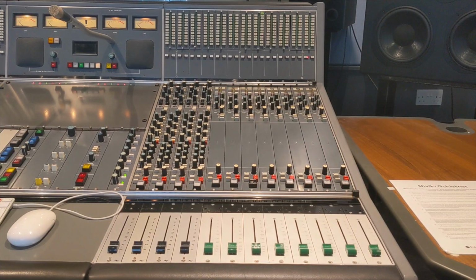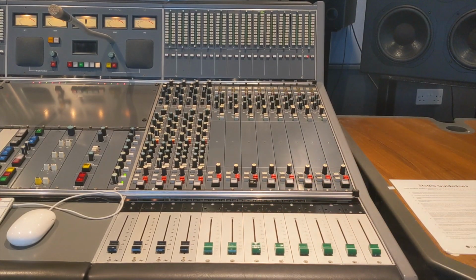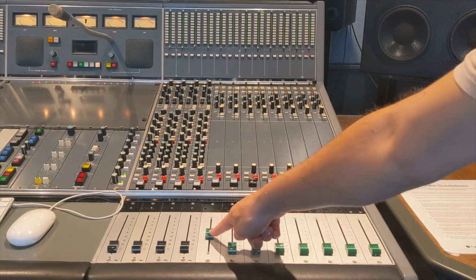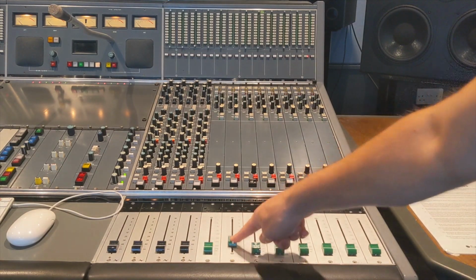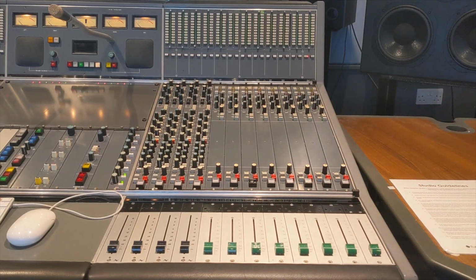When we send out of our Pro Tools outputs, the signal will go via the patch bay, and if we don't change anything on the patch bay, it will continue over to these green faders on this right hand side of the console. These are all stereo returns, so this first green fader is output 1 and 2, output 3 and 4, and so on, all the way to output 15 and 16.